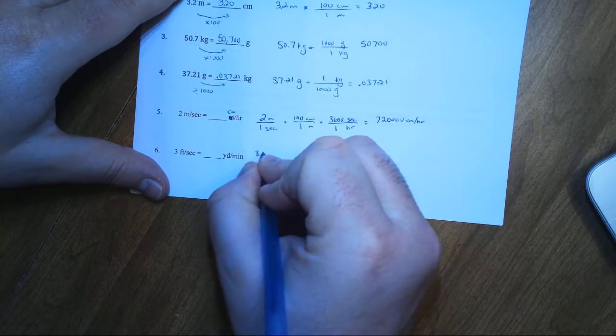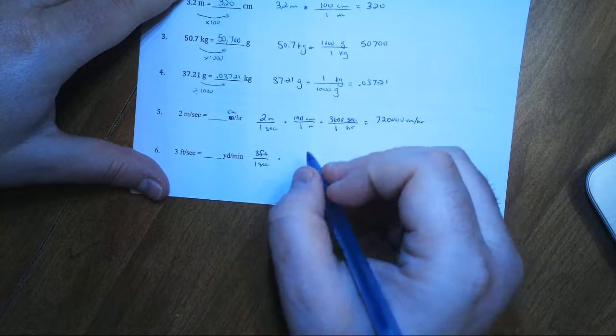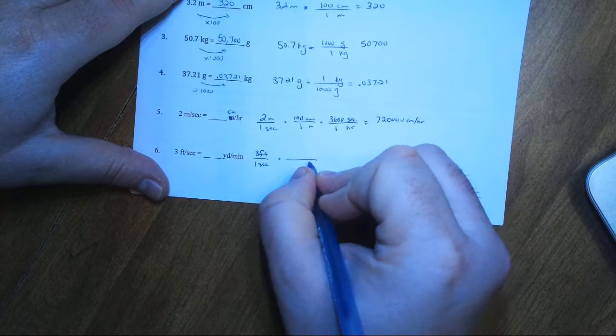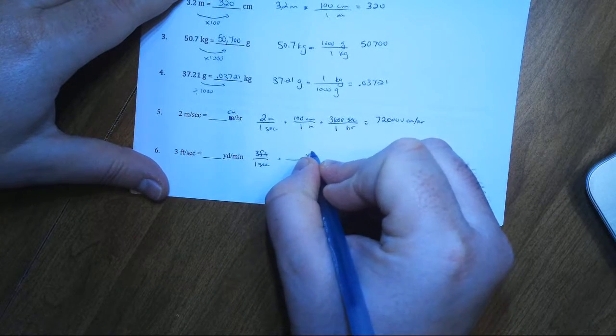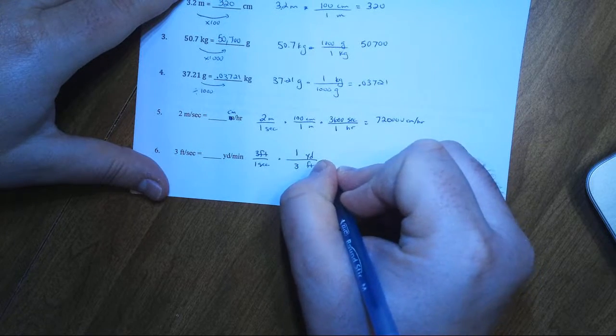All right, same thing here, 3 feet per 1 second, times it by. We want to convert. So let's convert yards into feet. So feet on the bottom, we get rid of feet. Yards is left over, yards on the top. So 1 yard is 3 feet.